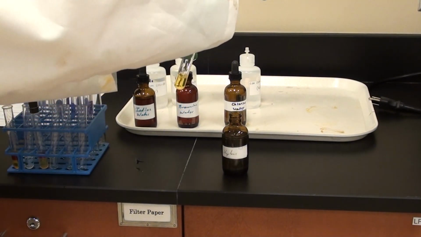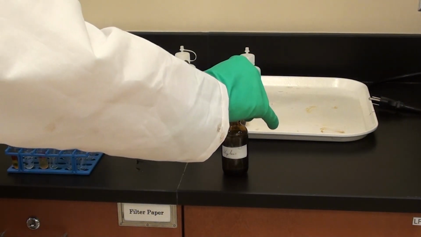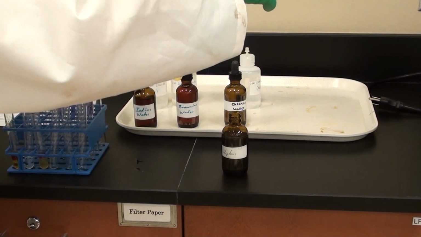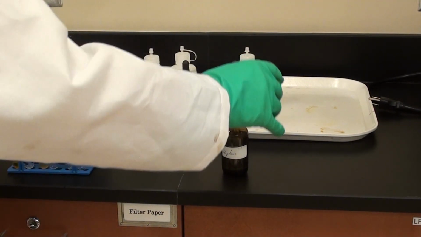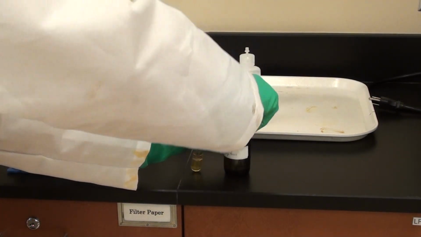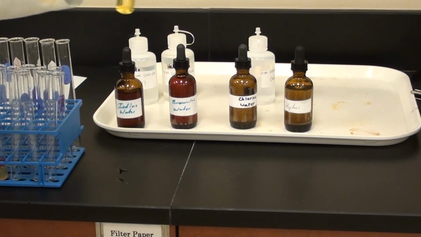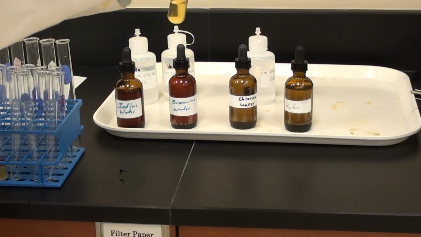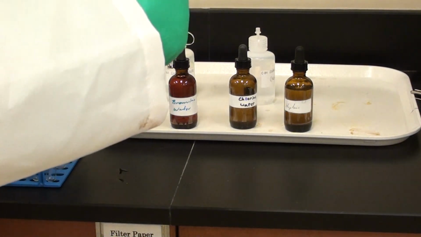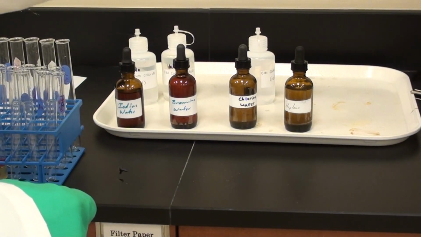Again, roughly a finger's width is probably fine. 1 or 2 squirts would be good enough. Maybe a little bit more than that. Something like this. So I'll show the camera. So he's rinsed off the stopper here, so he can put it on. And we've got the hexane in there. There we go.